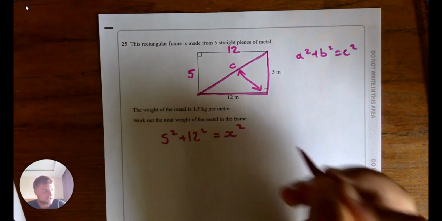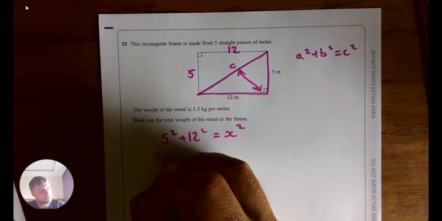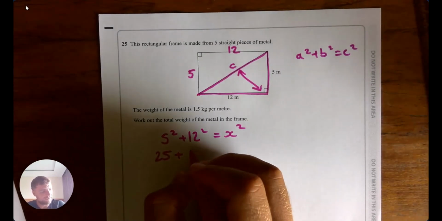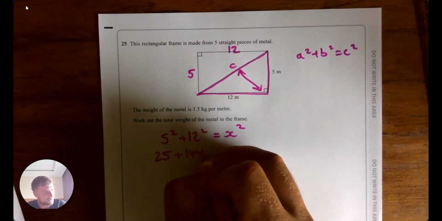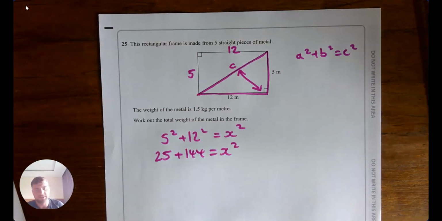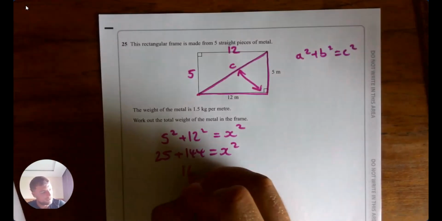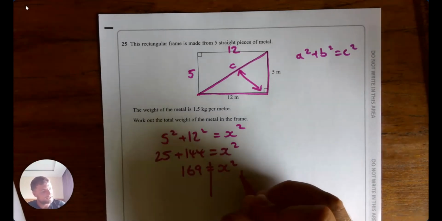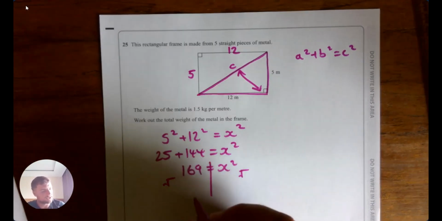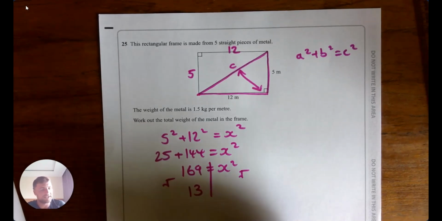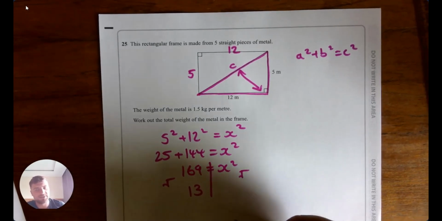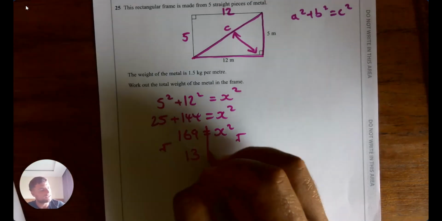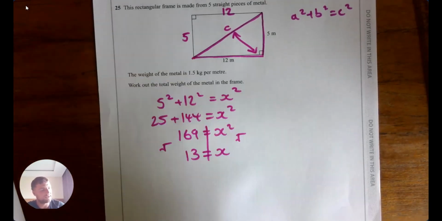Let's call the other one x squared because we don't know it. 5 squared is 25 because 5 times 5. 12 times 12 is 144 equals x squared. Then we're going to add these together. 169 equals x squared. To get x by itself, we have to square root both sides. The square root of 169 is 13, because 13 times 13 makes 169, and the square root of x squared is x.